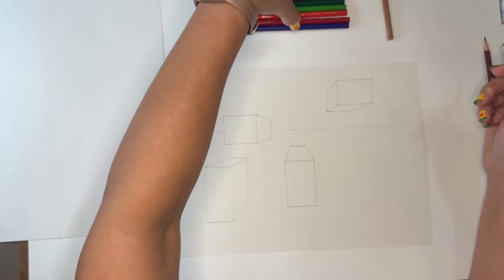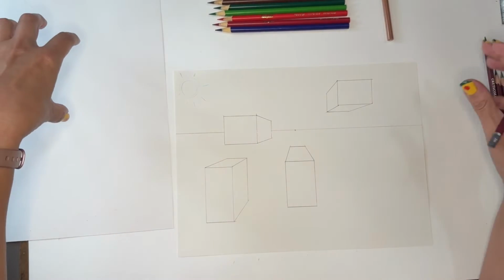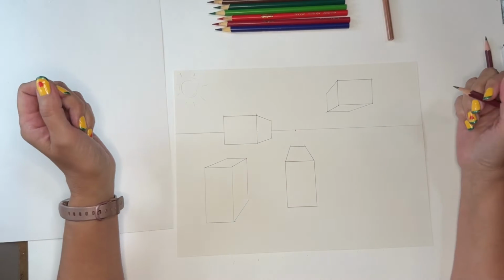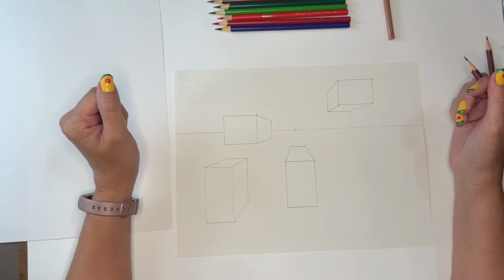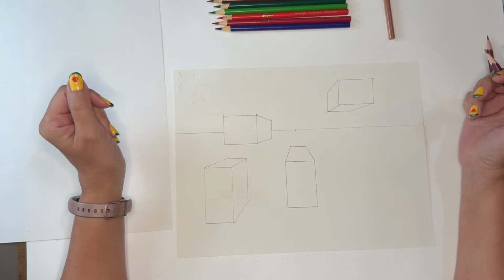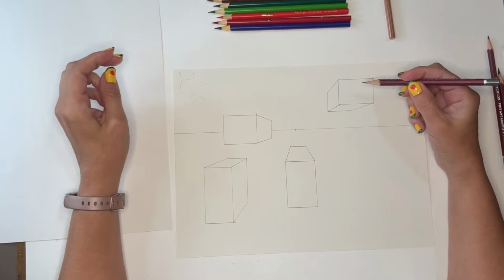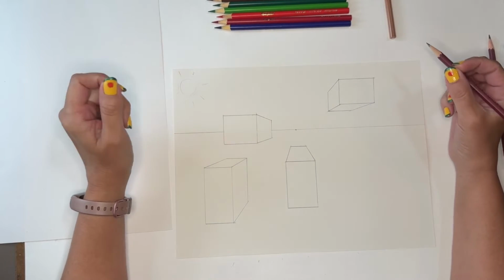Is it just out of sight at the top? Is it to the left? Is it to the right? Those are things that you have to be thinking about to determine where your light and shadow is going to be. And a lot of this is just sort of critical thinking and determining that.